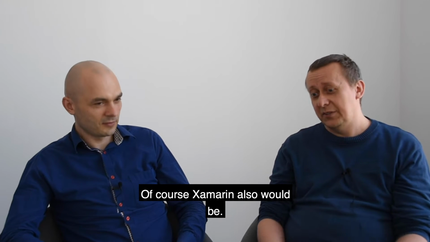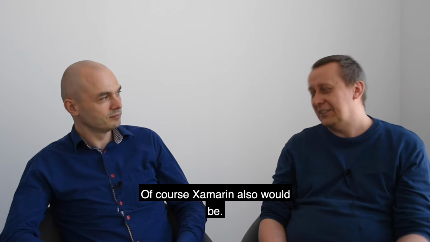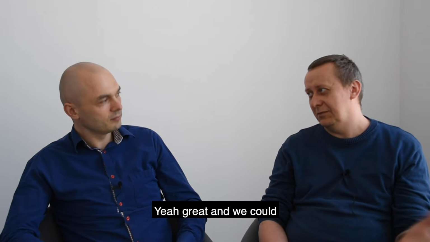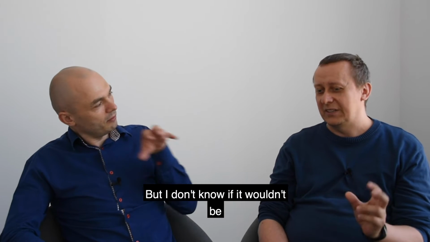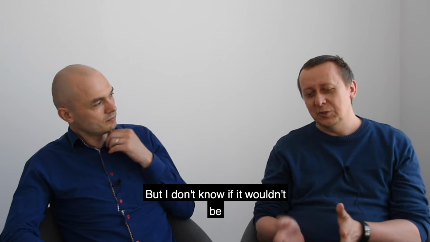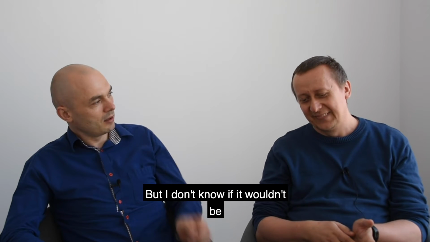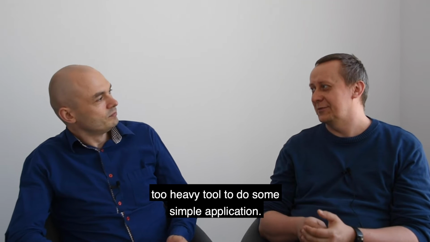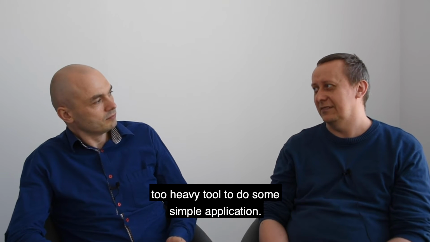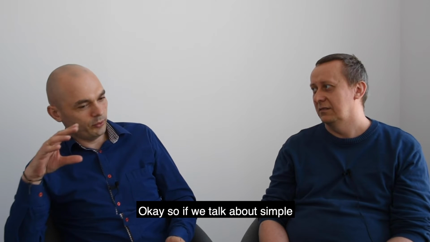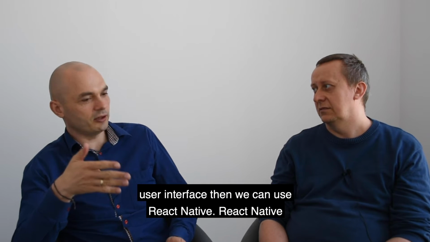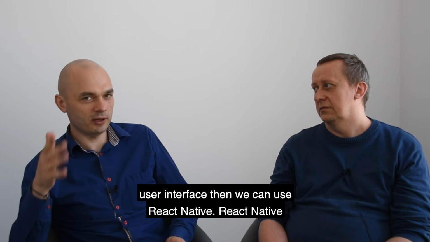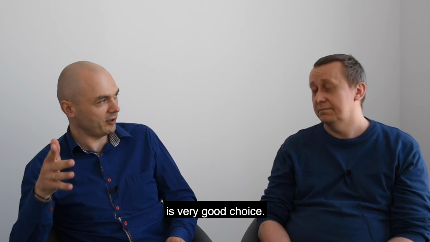Of course, Xamarin also would be great. We could probably do it using that, but I don't know if it wouldn't be too heavy a tool for a simple application. Okay, so if we talk about simple applications with a more standard user interface, then React Native is a very good choice.